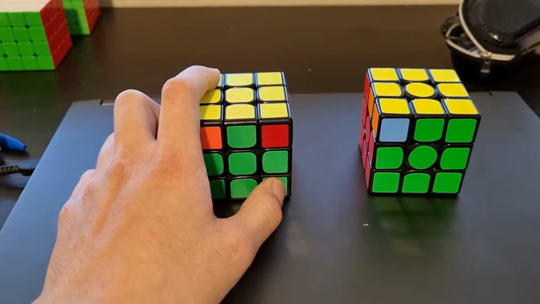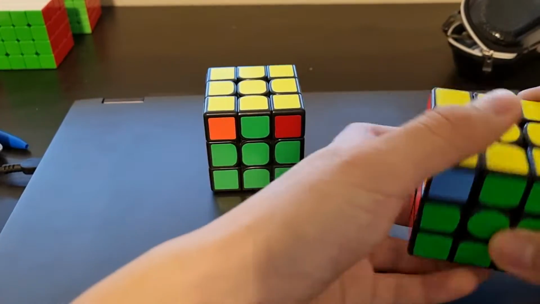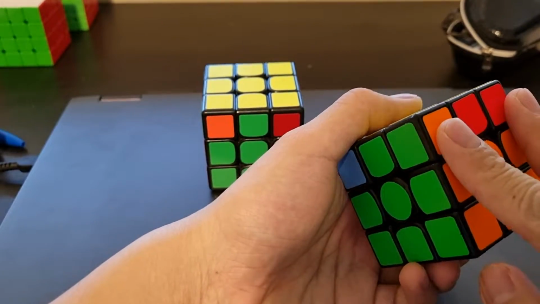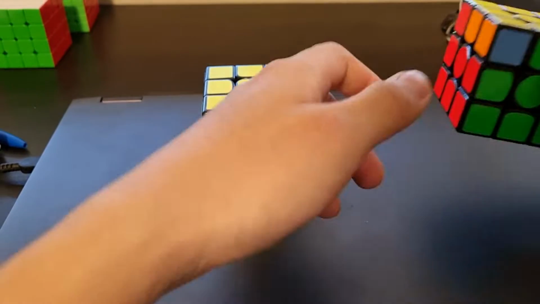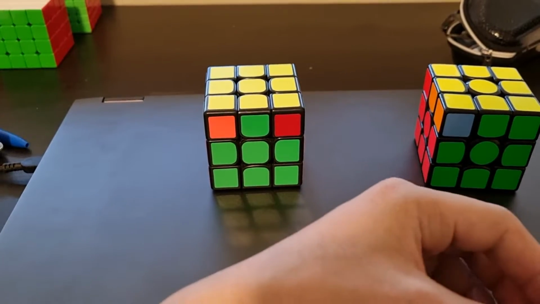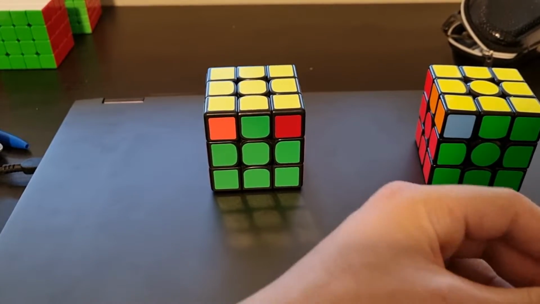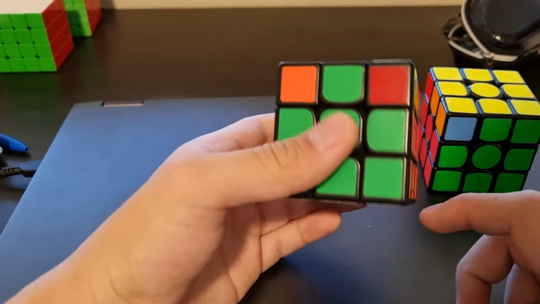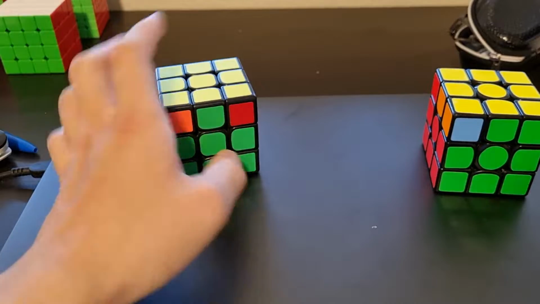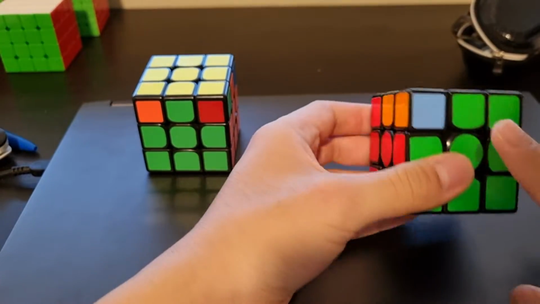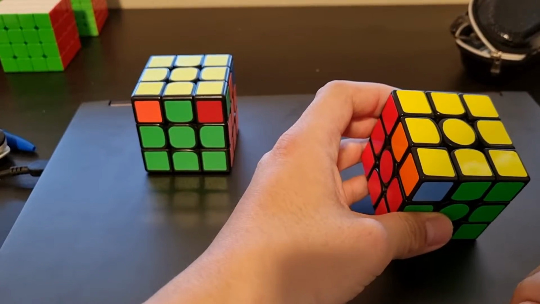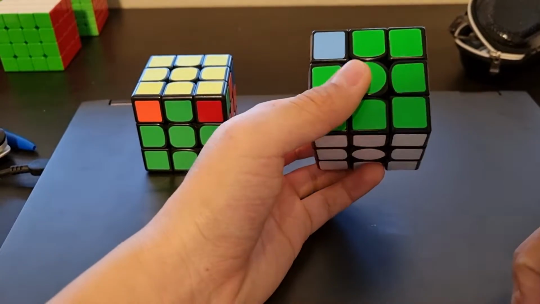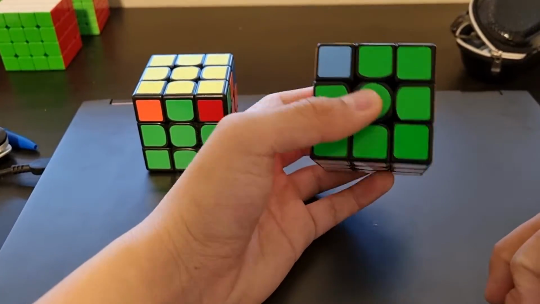In the beginner tutorial, I told you guys to hold it from any side and do that algorithm, and then you get a side with headlights, and then hold it on the right and do it again to orient and permute all the corners. However, today I'm going to teach you a special trick to directly permute all the corners in one algorithm, and that algorithm is actually very easy.